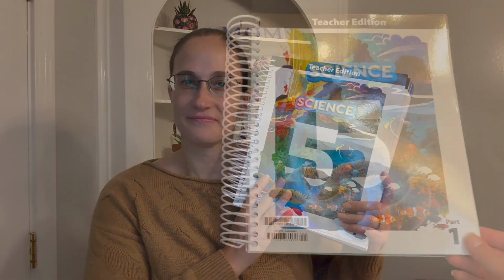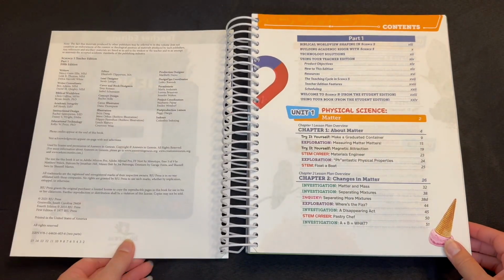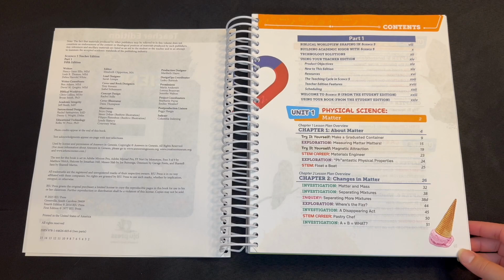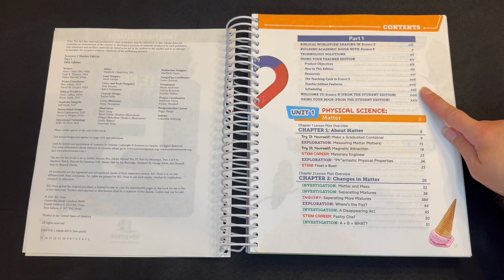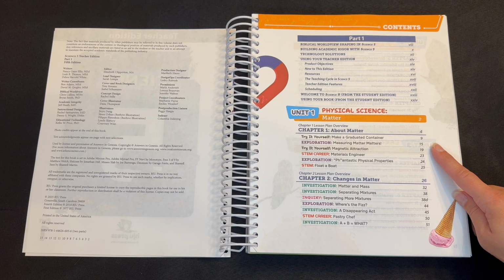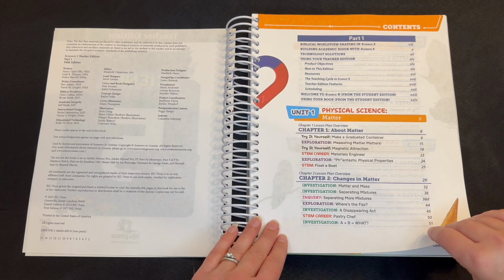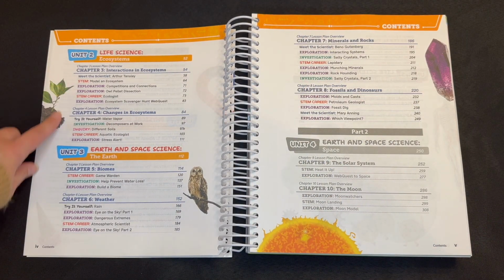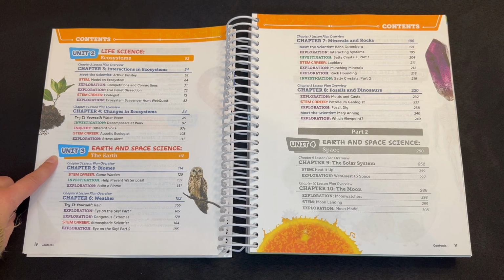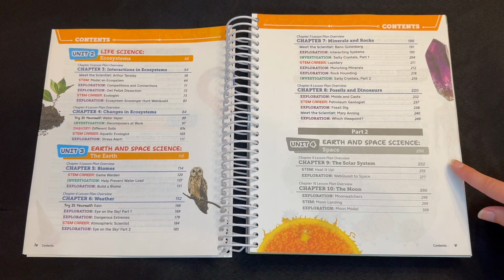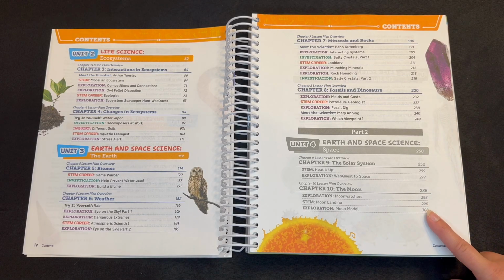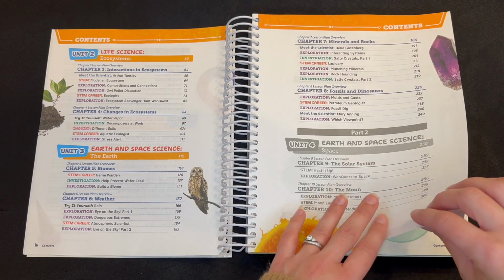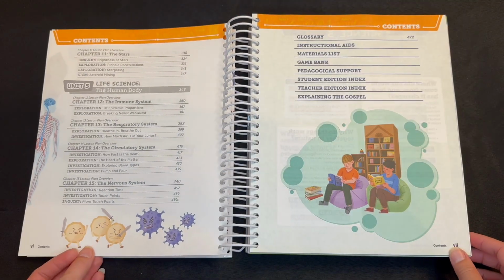First, we're going to take a look inside of your Teacher's Edition. When you open your Part 1 of your Teacher's Edition, we have our table of contents. We have some notes for the instructor, and then we'll get into our different chapters. We have Physical Science for Unit 1, Life Science in Unit 2, Earth and Space Science for Unit 3, and you'll notice for Part 2, this is grayed out. These are the chapters that will be covered in Part 2 of your Teacher's Edition.